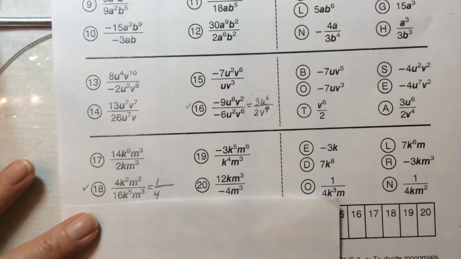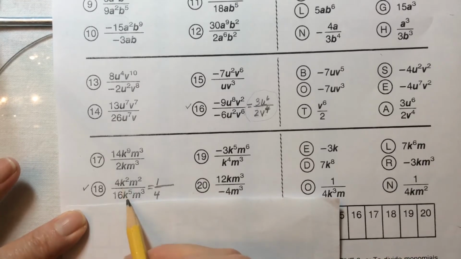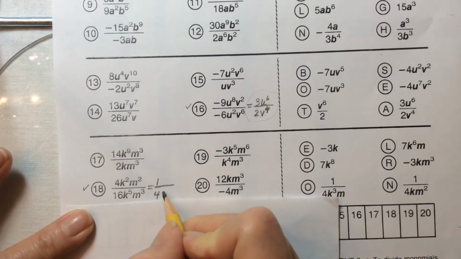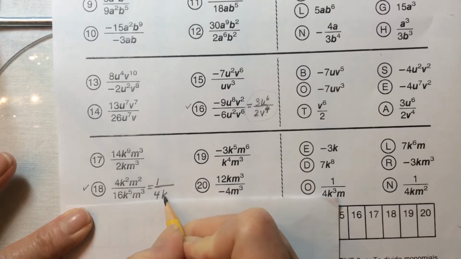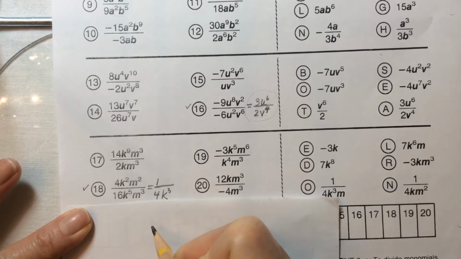All right, so let's take a look at our variables now. So we've got k to the second power and k to the fifth power. 2 minus 5 is -3. So because it's a negative exponent, we just keep it down on the bottom and we make it a positive exponent.